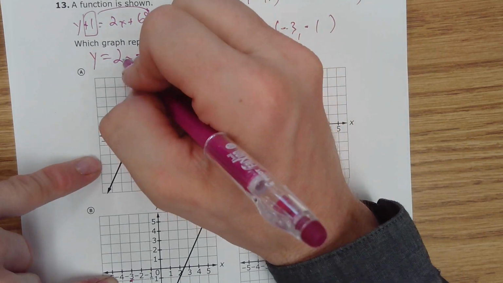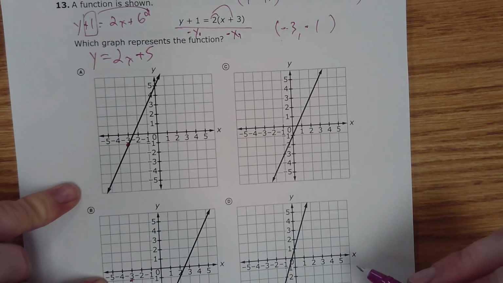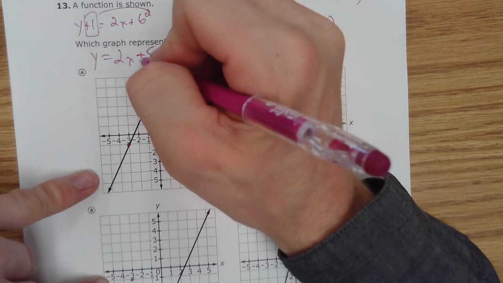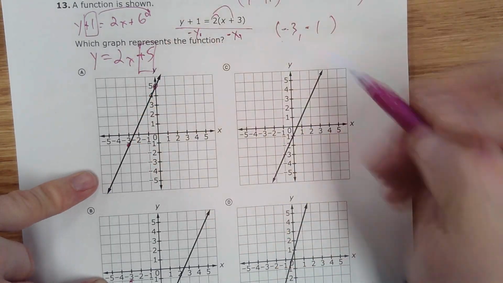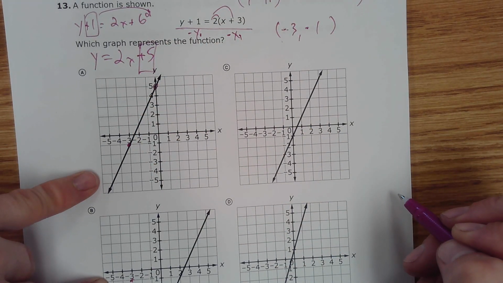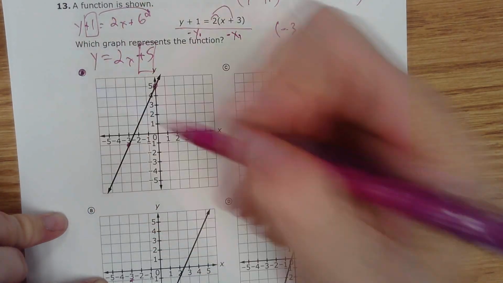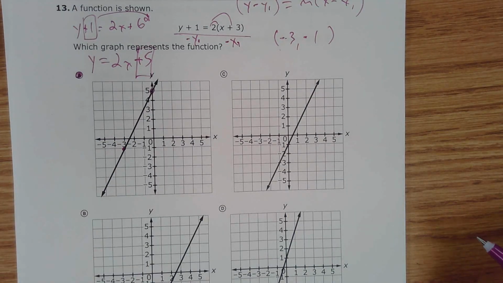So it means it has a slope of positive 2. These all have positive slopes. And it's going to have a y-intercept of 5. So that was the only one that has a y-intercept of 5. So that's another reason why that is the correct answer.